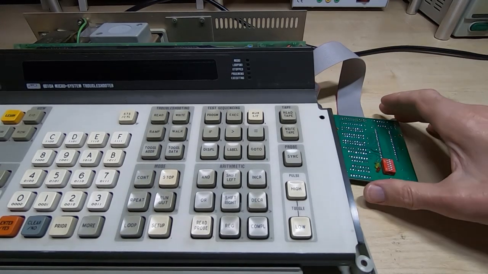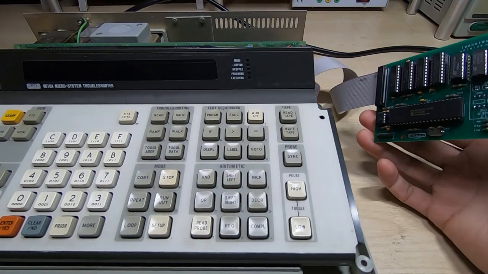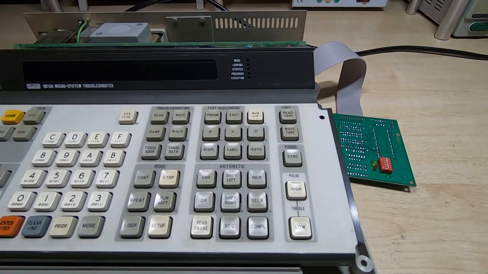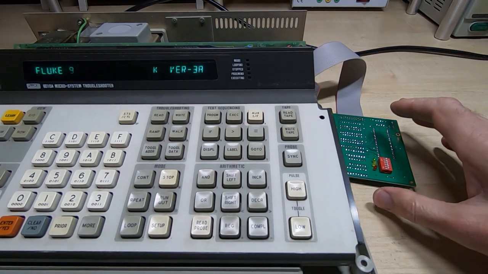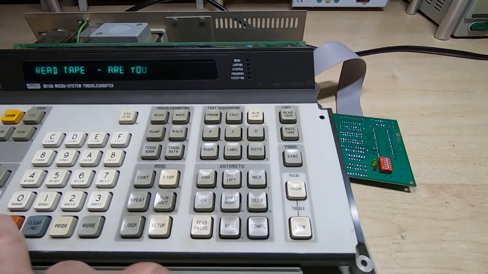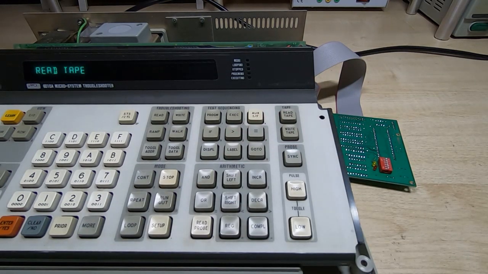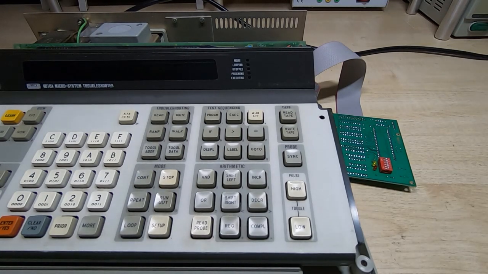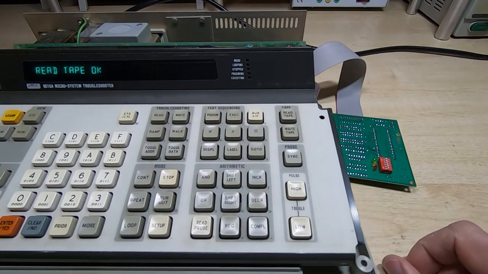Okay, so I now have the modified firmware that includes the additional wait states. We'll power up the Fluke. And now what I can do is we can try rereading the memory card. This does have around 10k of data, so it does take a few seconds to read. Okay, so that's finished. As you can see, the Fluke's quite happy.